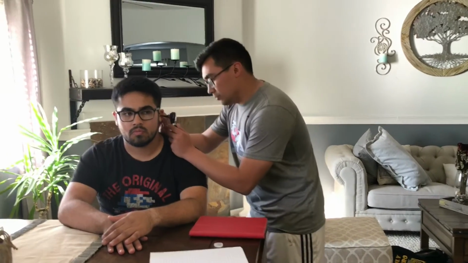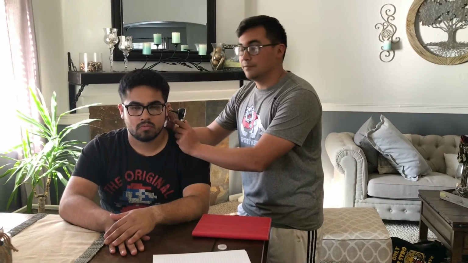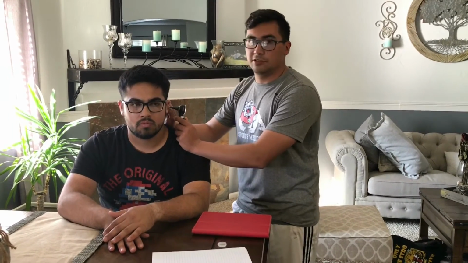I'm going to be looking for three things actually. I'm going to be looking for any white spots on the tympanic membrane, which could indicate tympanic sclerosis. I'll be looking for any holes in the tympanic membrane, and I'll be looking for any excessive earwax that could indicate to patients hearing loss or decreased hearing.